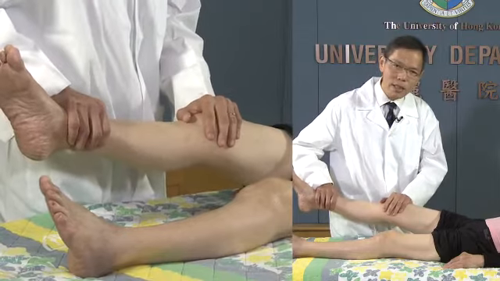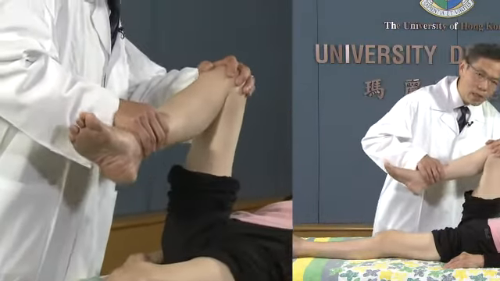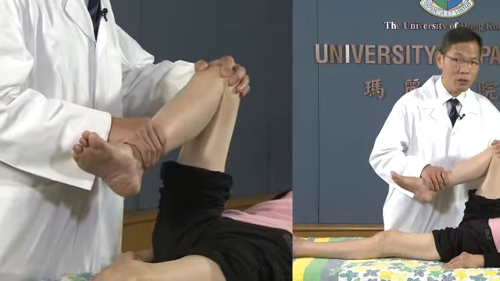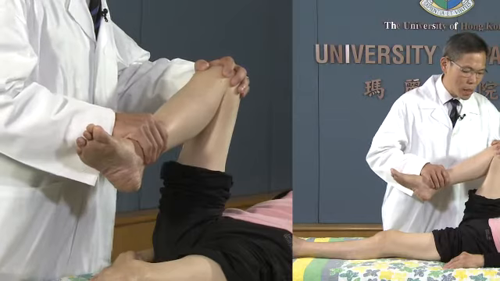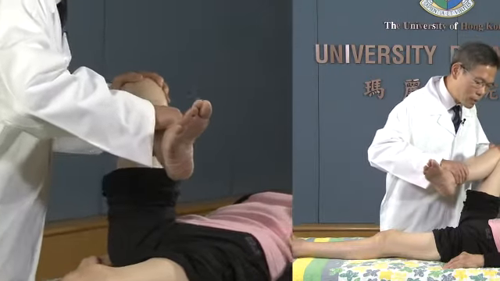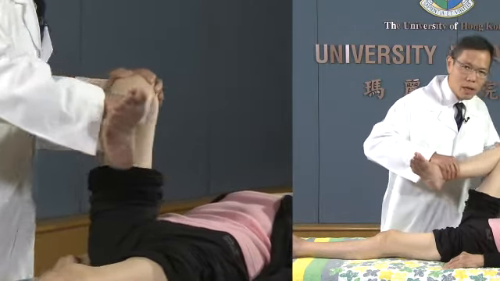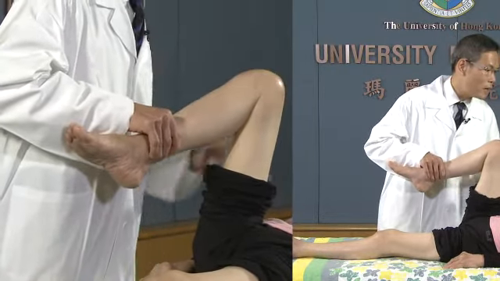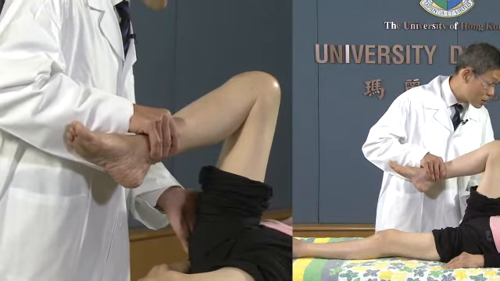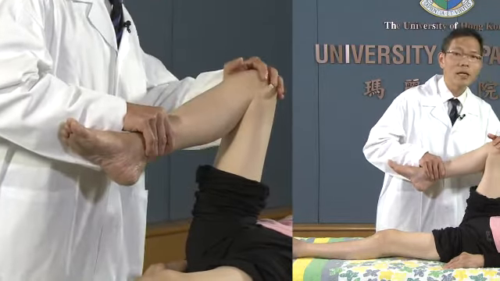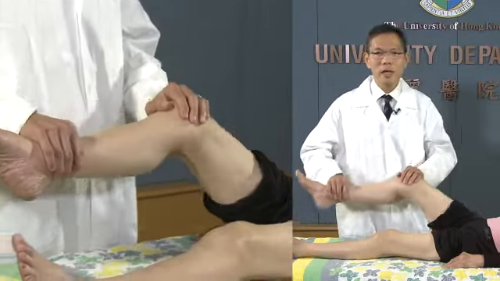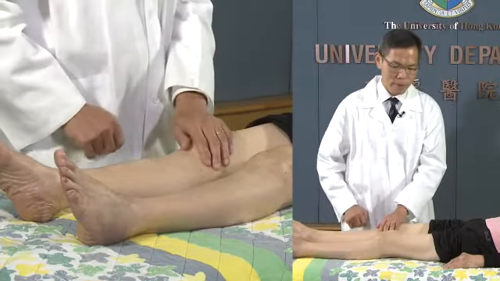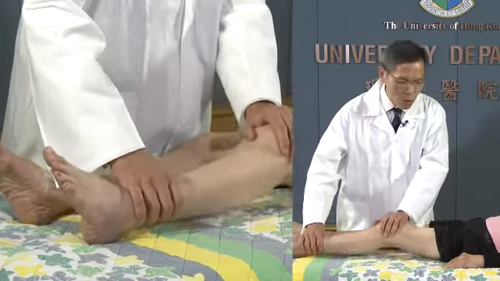And you note that at the same time, I'm also flexing the patient's hip joint. So in a way, we are testing also the range of movement of the hip. It is also useful to then externally rotate and internally rotate the hip joint to detect whether there is any pain coming from the hip. The reason being, sometimes knee joint pain might be referred pain from hip arthritis. So we will do this with both knees.